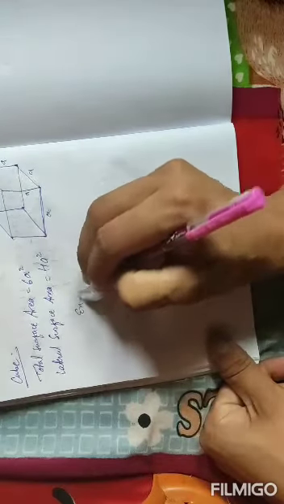To do this portion. Okay, so we'll move to exercise 13.1. So in exercise 13.1, in question number 1, we have a plastic box 1.5 meter long. So number 1 solution.